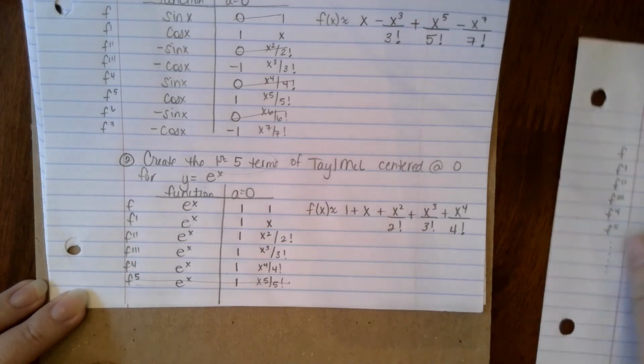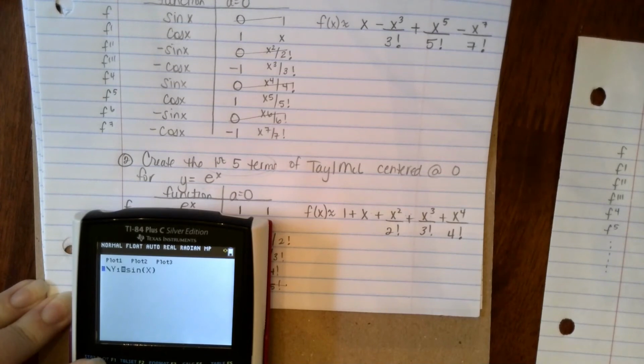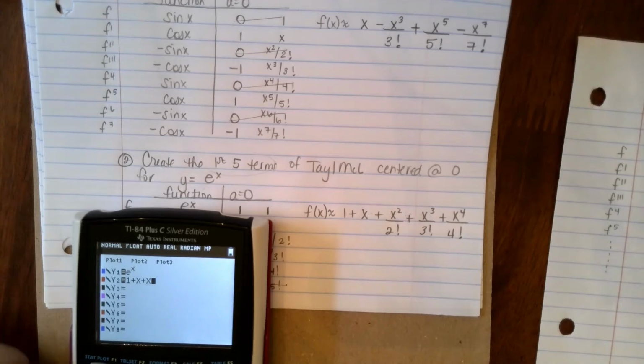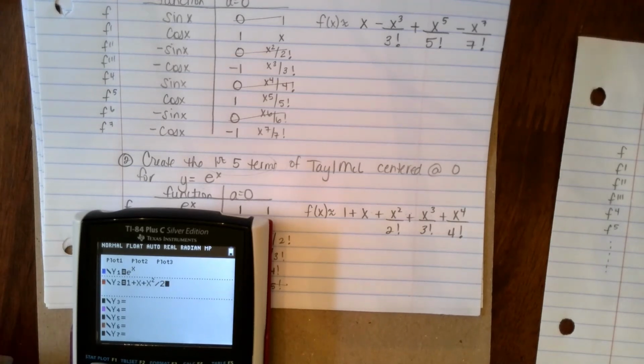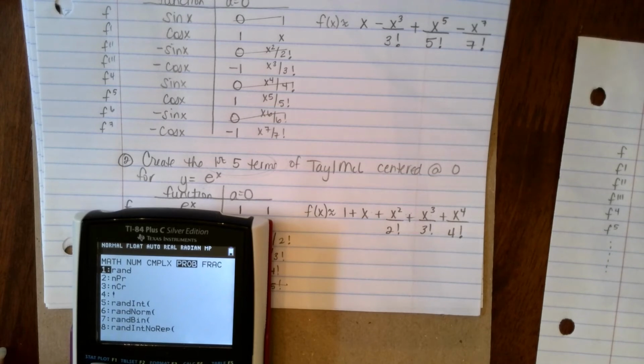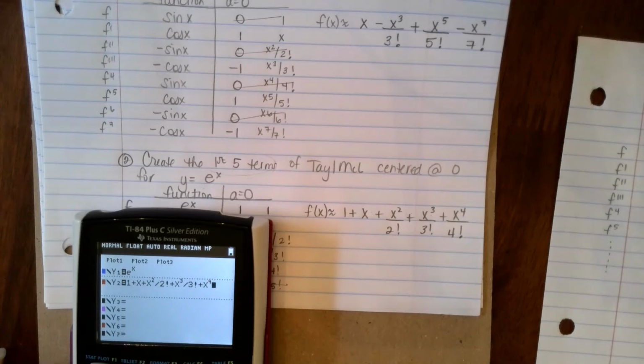Now again, we could graph this thing. Maybe I only graph this one. See what we've got here. You've got e to the x, and then we have 1 plus x plus x squared over 2 factorial, plus x cubed divided by 3 factorial, plus x to the 4th divided by 4 factorial.